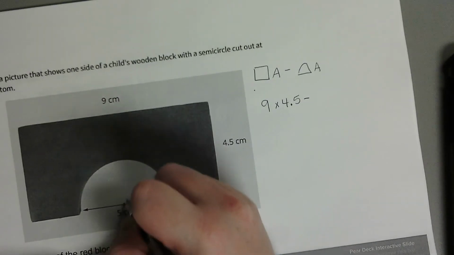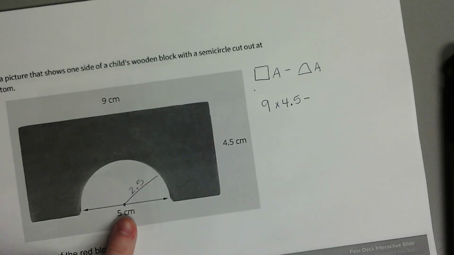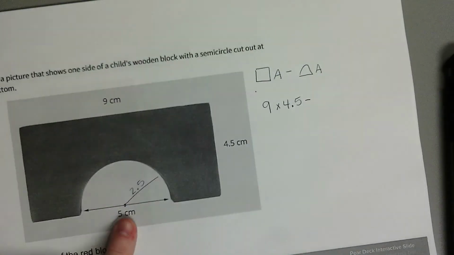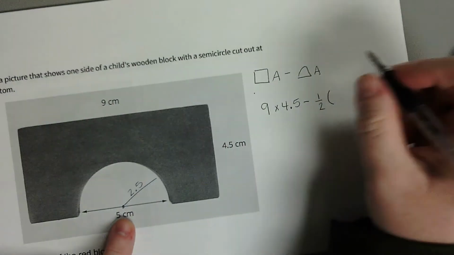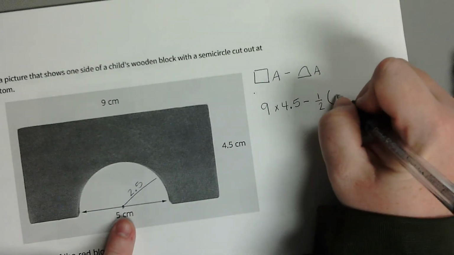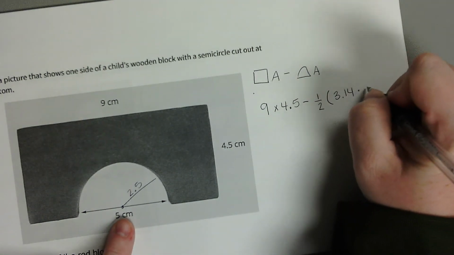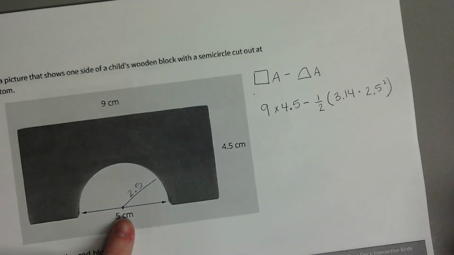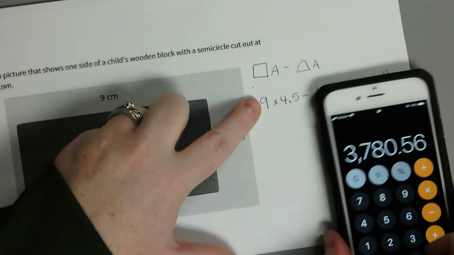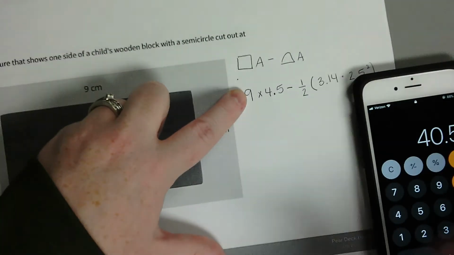So if the diameter is 5, my radius would be half of that, so 2.5. So minus half, because we have half of a circle. Pi r squared. So we have 9 times 4.5.